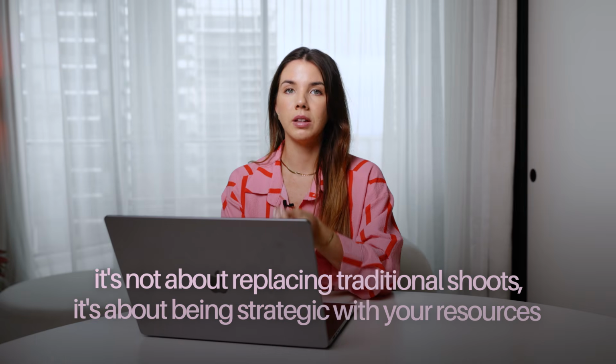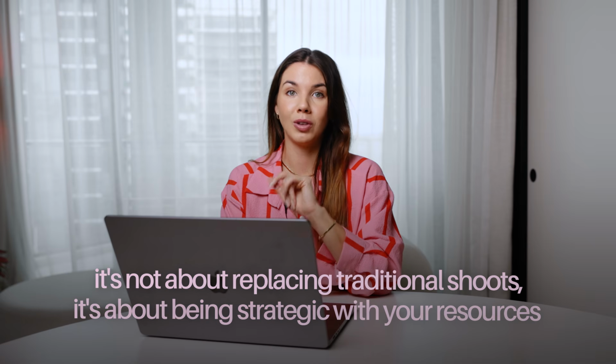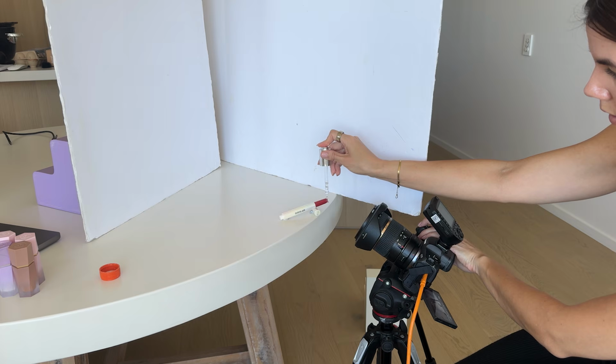Now let's talk about when this makes sense to use. Because look, this is not about replacing traditional shoots. It's about being really strategic with your resources. So here's how I think about this. I shot the original photo, the product, did the lighting, the angle, like that's all my work. So what AI is doing here is basically acting as like a set designer. So swapping the background, adding the props.